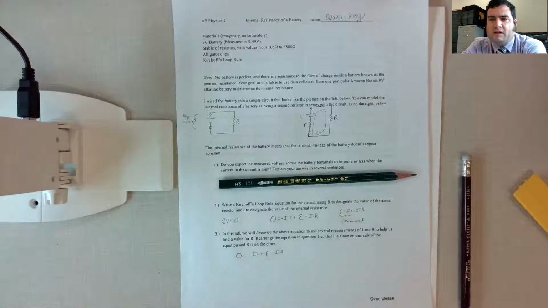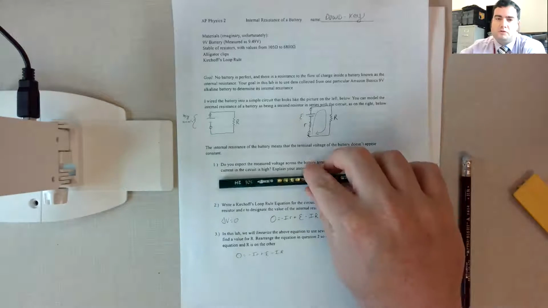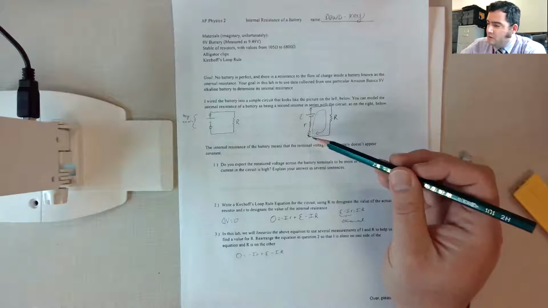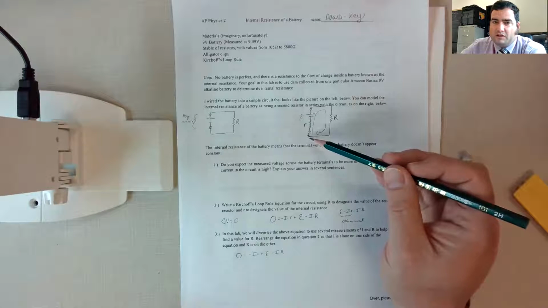I wanted to take a minute and talk more about linearization, because this seemed to be something people were struggling with as we investigated the internal resistance of a battery. So just to set the context, we use Kirchhoff's loop rule starting in this location.